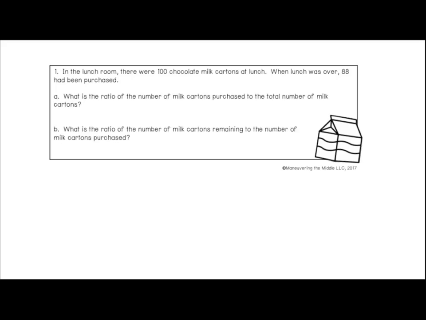In the lunchroom, there were 100 chocolate milk cartons at lunch. When lunch was over, 88 had been purchased. What's the ratio of the number of milk cartons purchased to the total number of milk cartons? So we're going to do purchased to total.